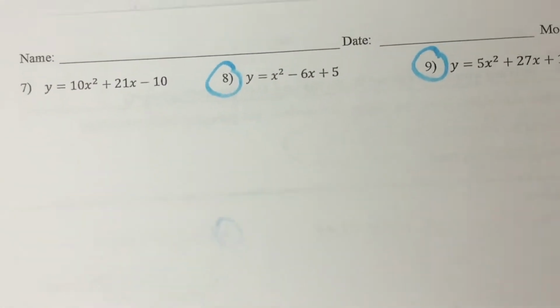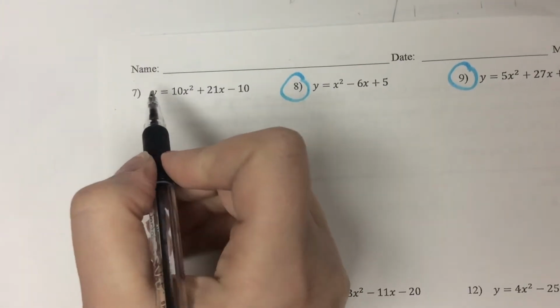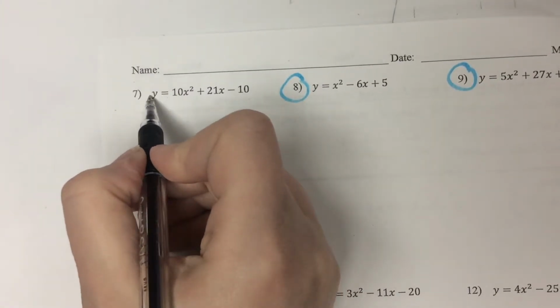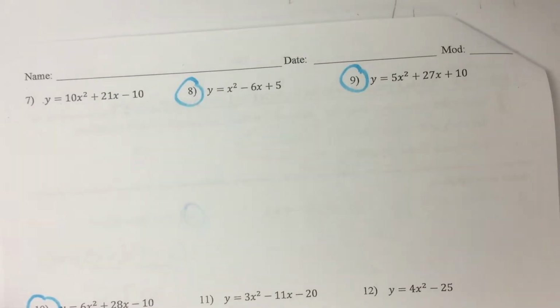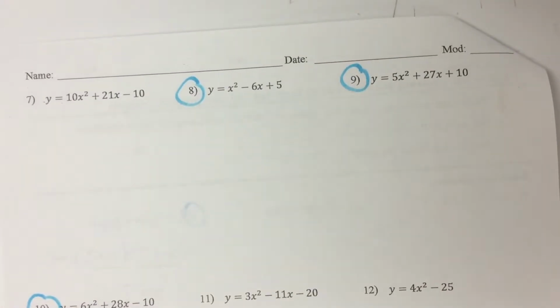Okay, so the ones on the next page, you're going to notice something. The ones on the first page were all set equal to 0. This time they are set equal to y. They look like functions, okay? So don't let something like that trip you up. We talked about this in class.